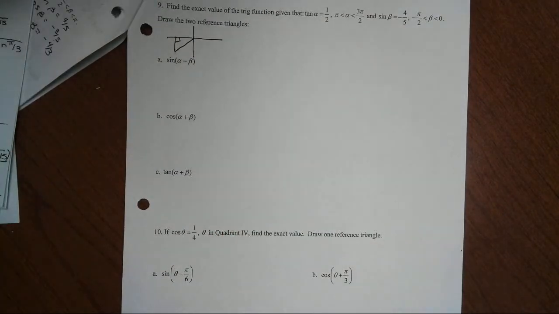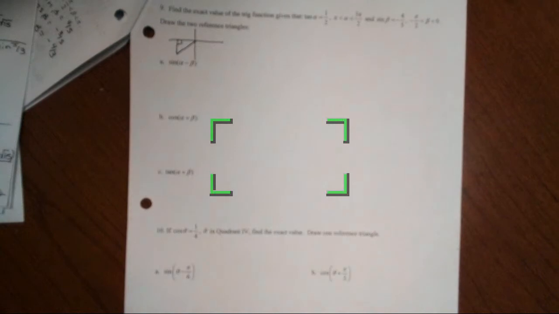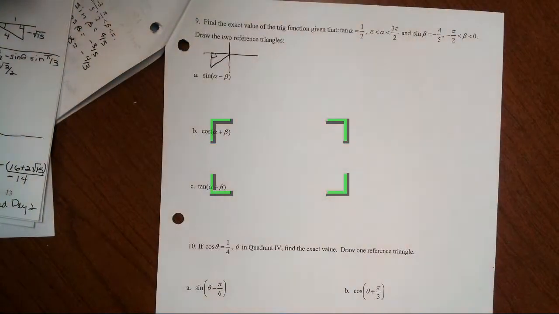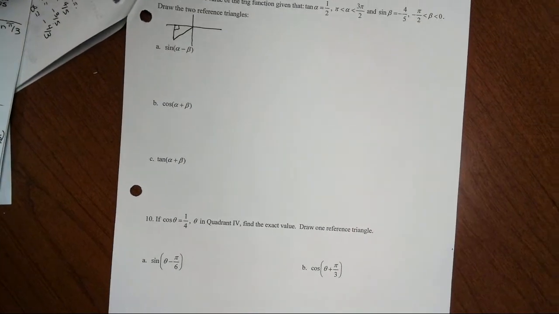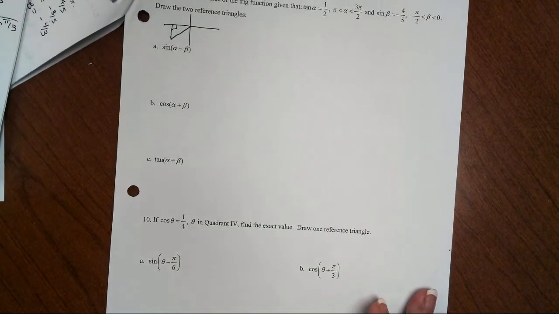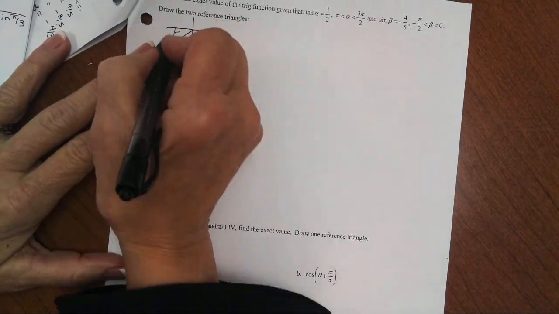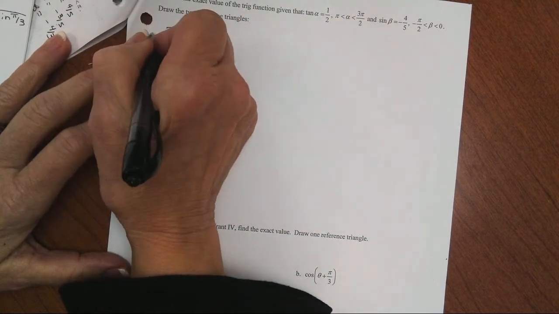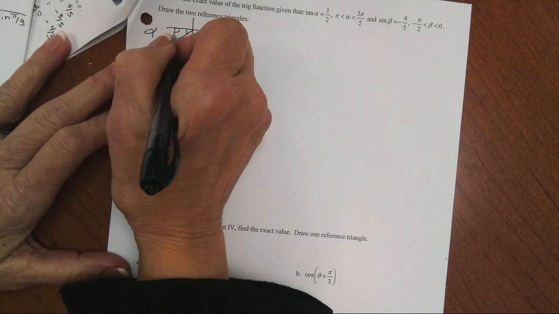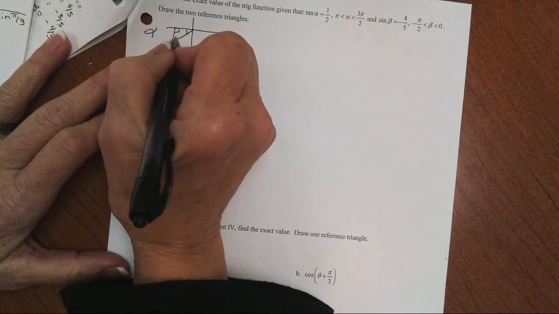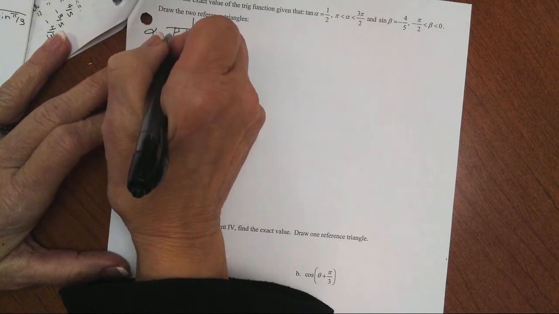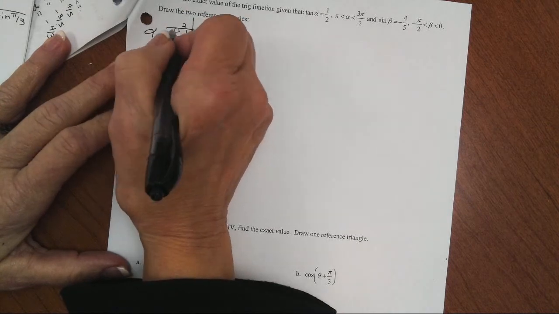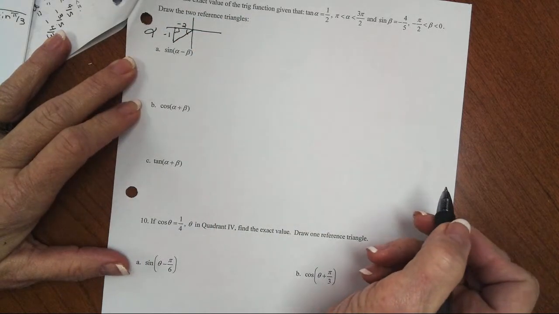So I'm going to focus this just a little bit and see if we can get it a little bit better. That's not good. Okay, that should do it. Okay, and so we've got 1/2. So here's alpha right there. We're going to label this one alpha, and the tan is opposite over adjacent. So it's 1 over 2, except we know that they're both negative in this quadrant.